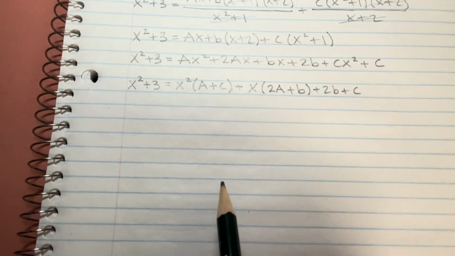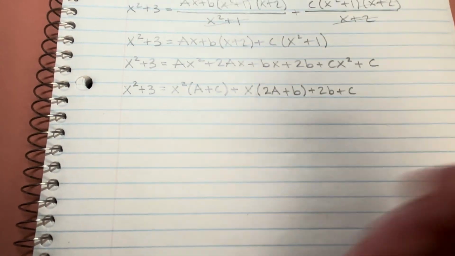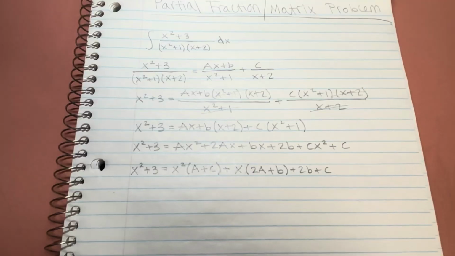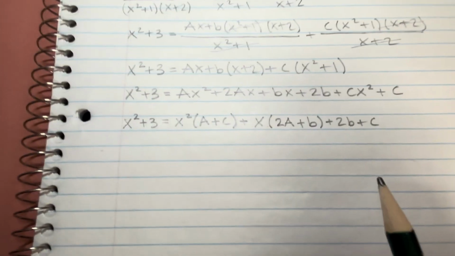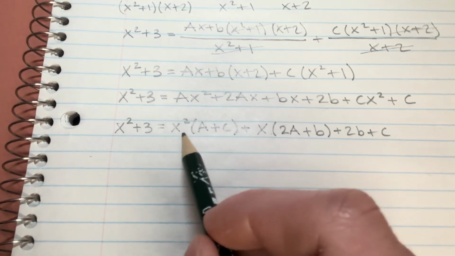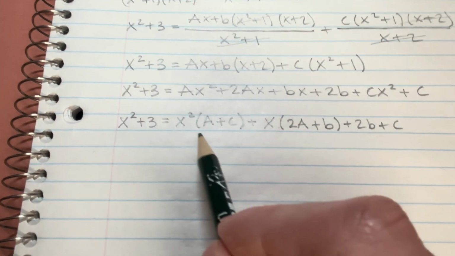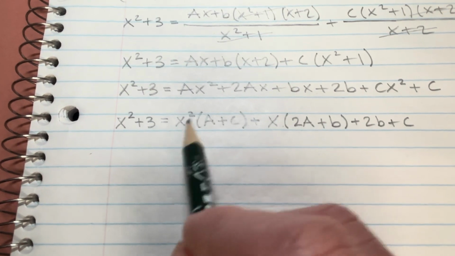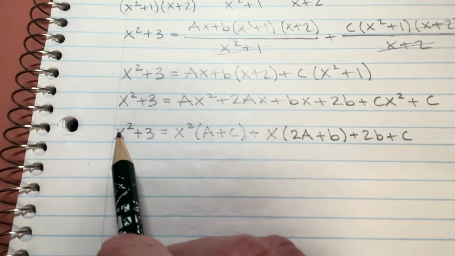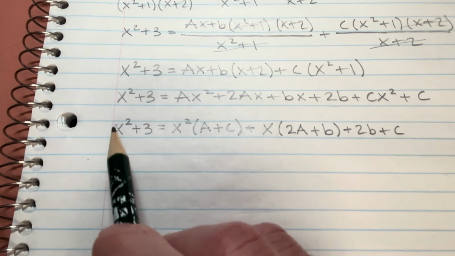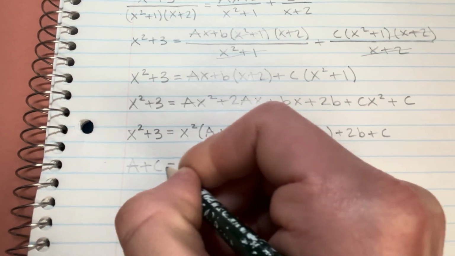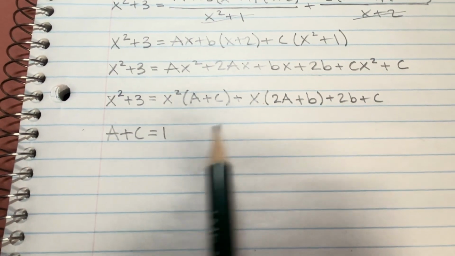And what we're going to want to do is make a system of equations from this. We make these equations by setting these equal to each other. This x squared right here is attached to A plus C, and this x squared here, call it 1, because there's nothing in front, so it would just be 1. So it'd be A plus C equals 1. That would be our first equation.